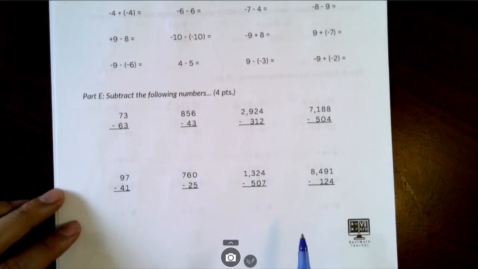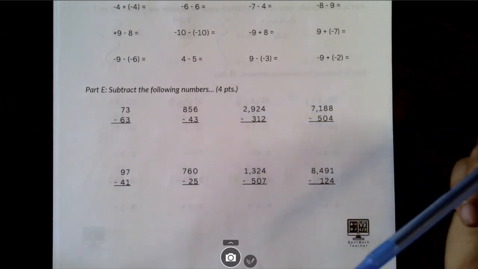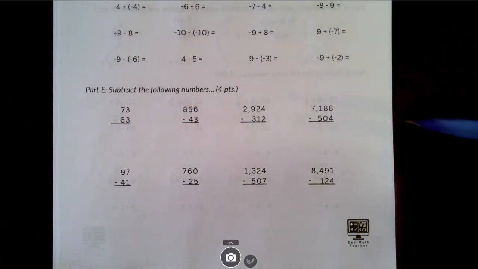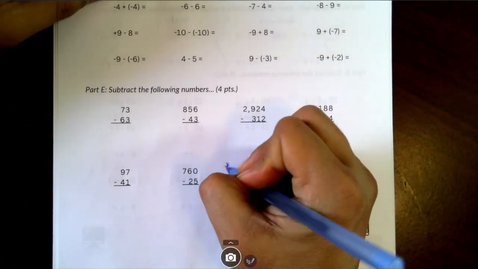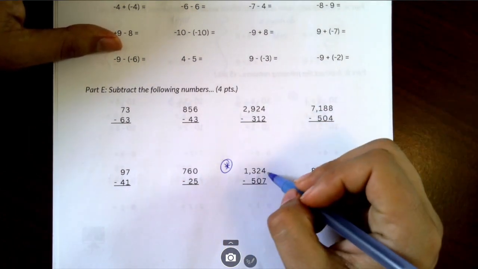I am going to have you guys do some more examples over here. Let's see, where are we? Let's pick an example. Which one should we do? Let's do this one. Okay.